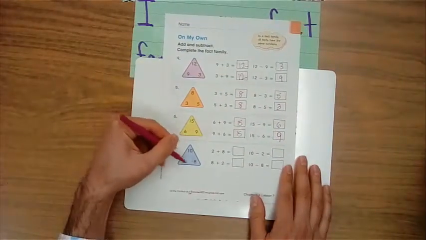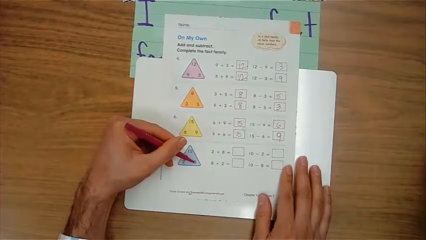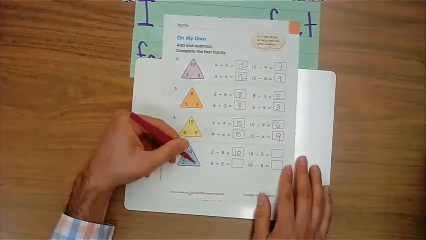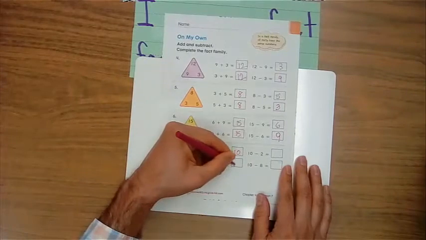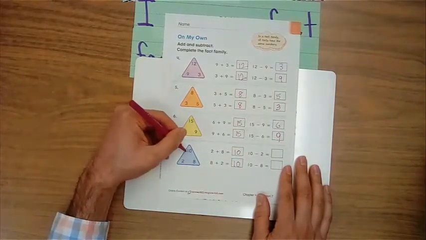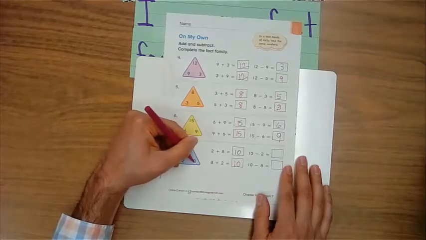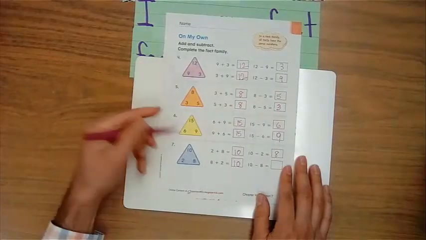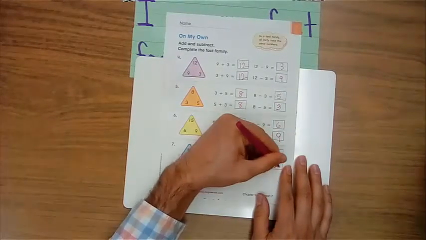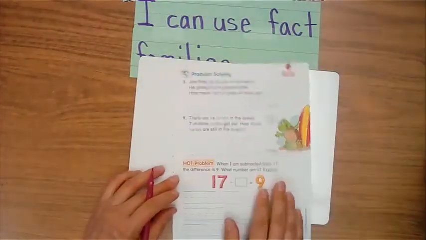And right here, I have a new family, 10, 2, and 8. So 2 plus 8 equals 10. Or 8 plus 2 equals 10. Now, if I wanted to make a subtraction sentence, I'm going to start with the biggest number. 10 minus 2 equals 8. Or I can say 10 minus 8 equals 2. Great, did you get that? Fantastic. Okay, let's do the back side.